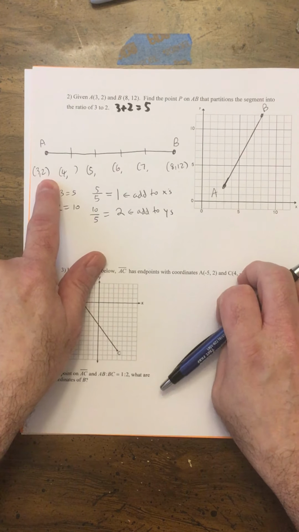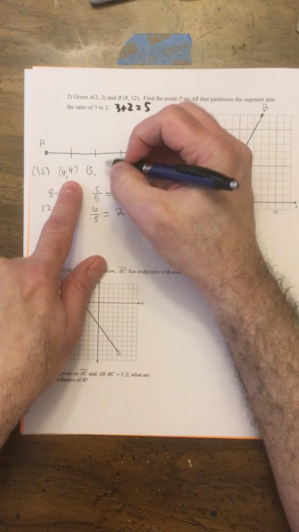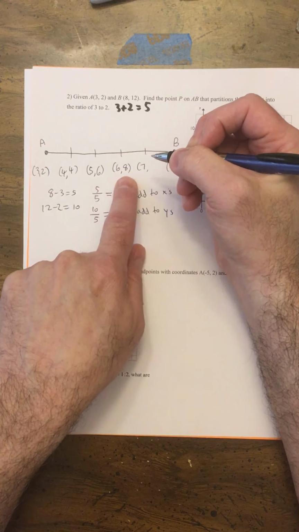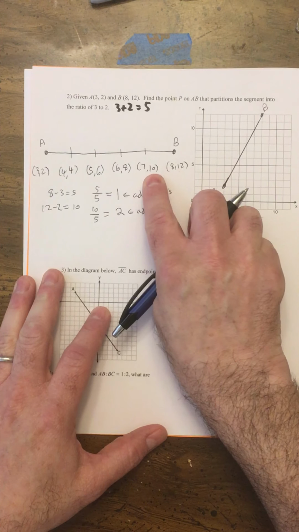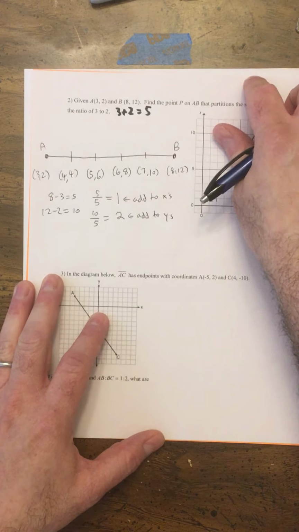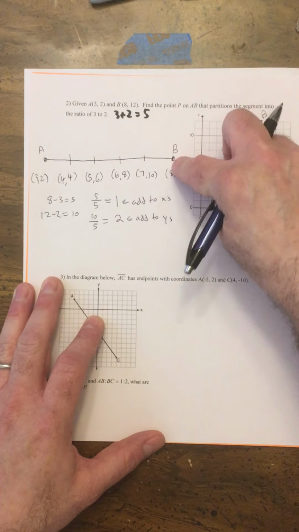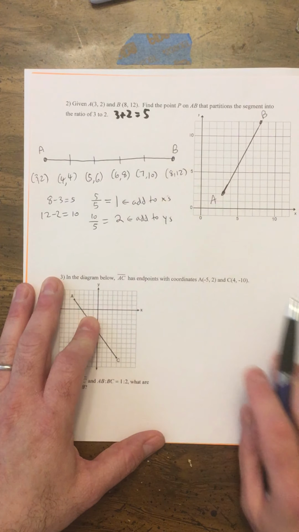So starting with this y value of 2, I'm going to add 2 to get 4. I'm going to add 2 to the 4 to get 6. I'm going to add 2 to the 6 to get 8. I'm going to add 2 to the 8 to get 10. And then you could see for yourself that the next time you go up by 2, you get back to 12. We've now gotten the locations for each of these line segments, and we have this line segment in 1, 2, 3, 4, 5 parts.